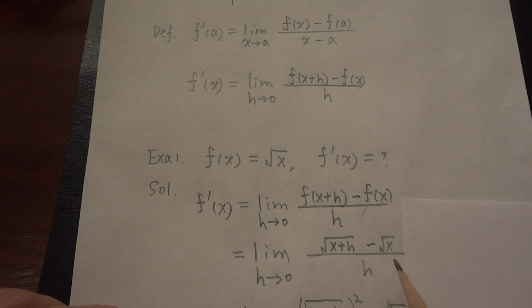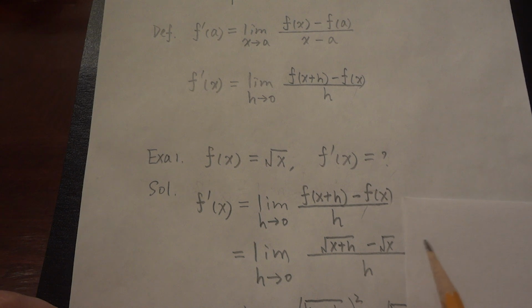Now the question is how to compute this limit. Well, in my previous talk, I indicated several techniques, and one involves the square root of something. And here we have a square root in this expression. What we do is multiply top and bottom by the conjugate.